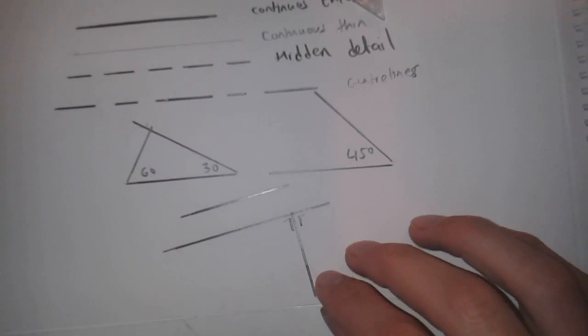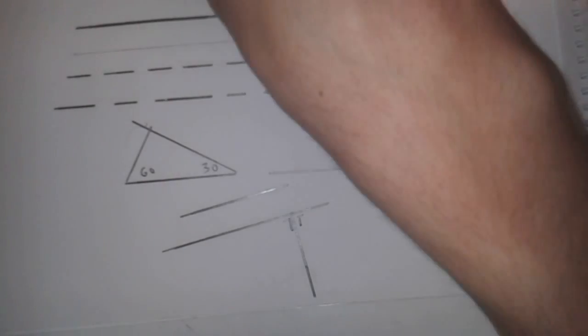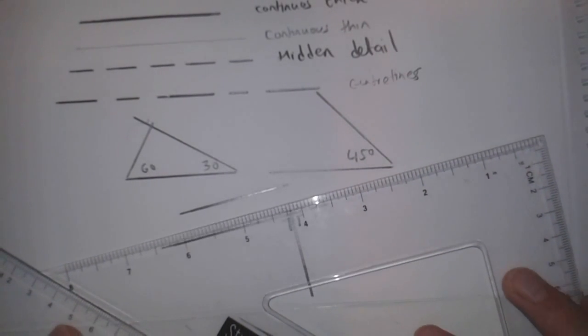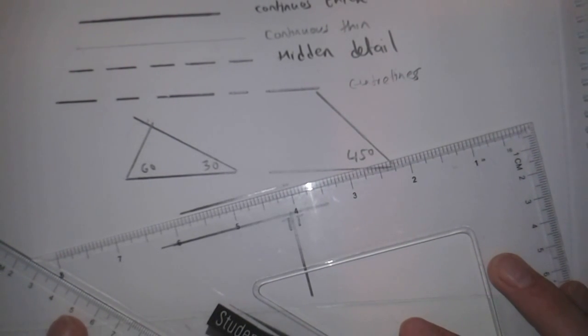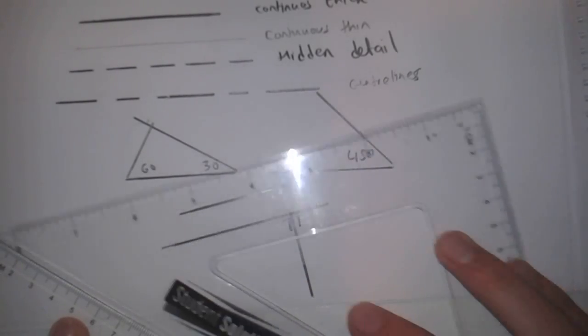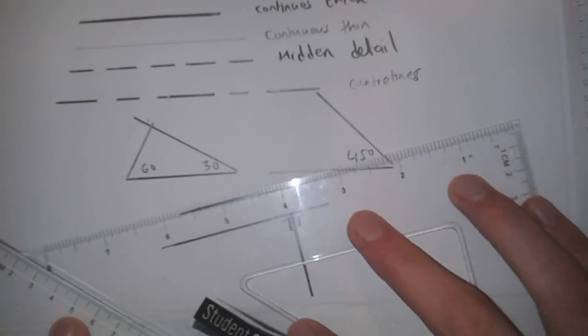Say you want to draw a line that is parallel to another line. Well then, you would get your set square, two set squares, place one up against the other, and make sure that it is in line with it. And then you can move it up and down the set square. And every time you move it, the line on the edge will always be parallel, like so.